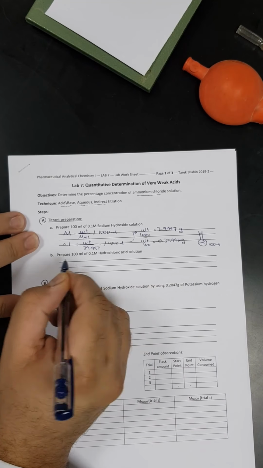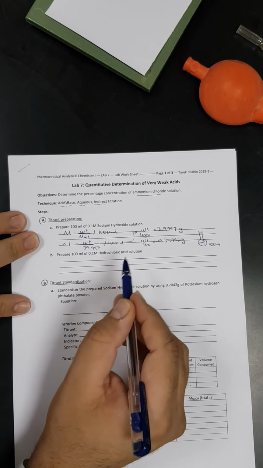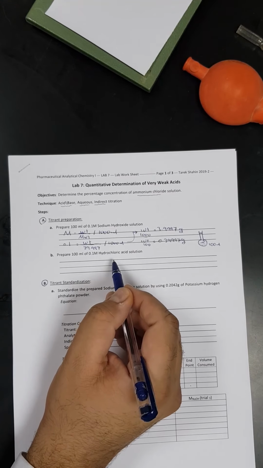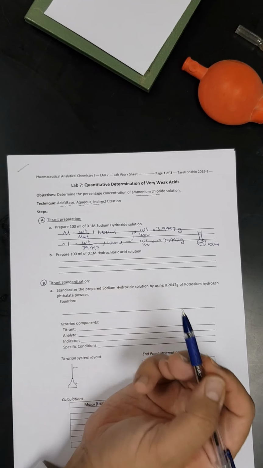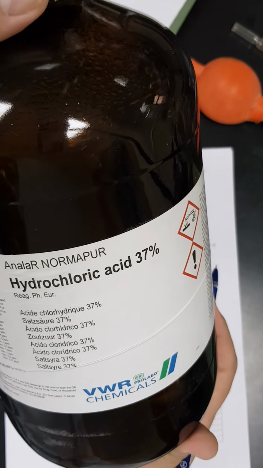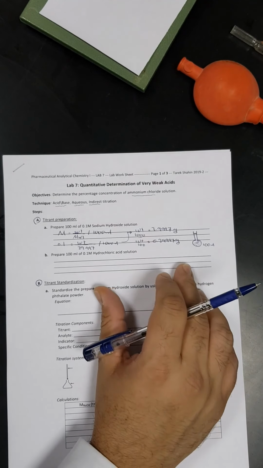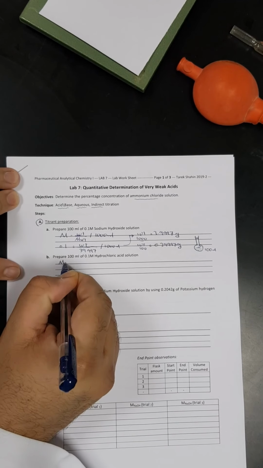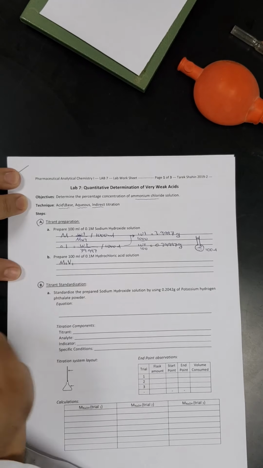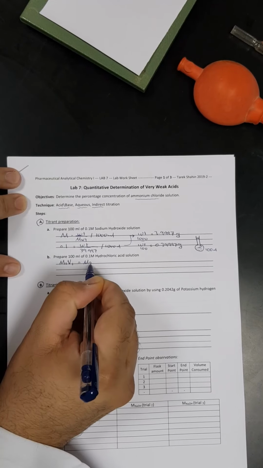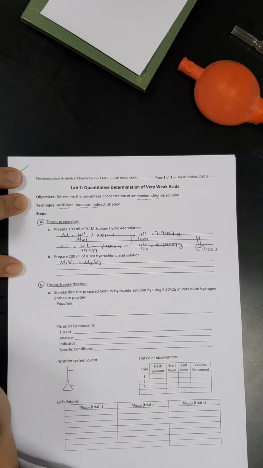Now let's go one step further to the preparation of hydrochloric acid. The first question we have to ask ourselves is whether hydrochloric acid is present in the lab in the form of liquid or solid. If we look here, we'll find that hydrochloric acid is present in the form of liquid, and the concentration of that is 37%. So we're going to use the other equation, which is molarity number 1 multiplied by volume of the first solution equals molarity of the prepared solution multiplied by the volume of the prepared solution.